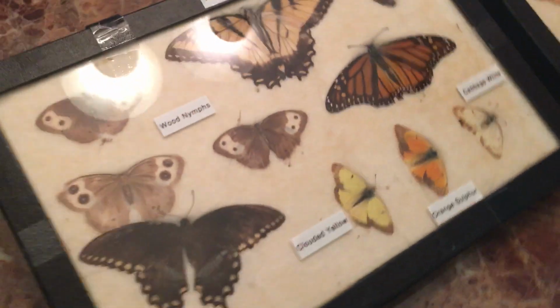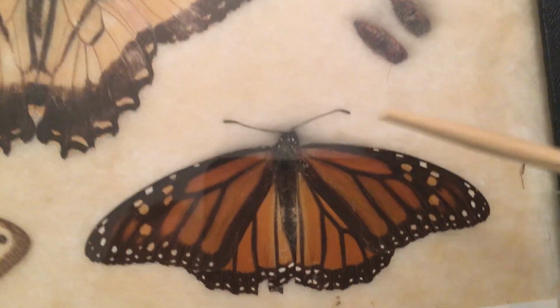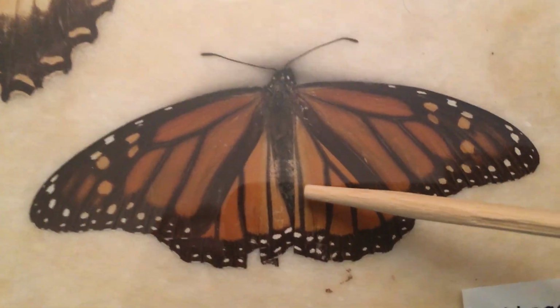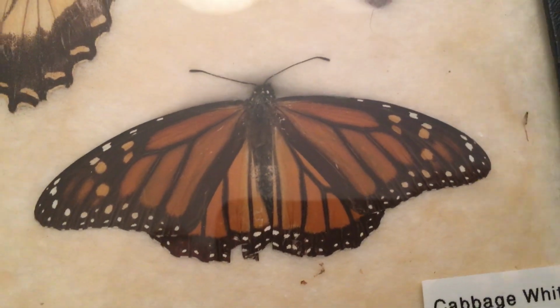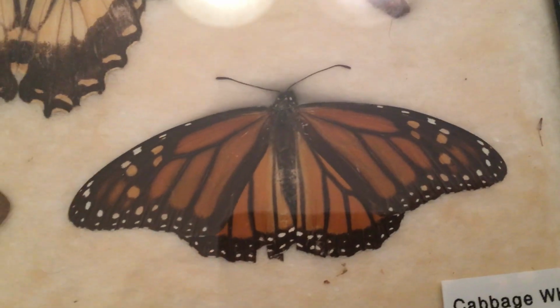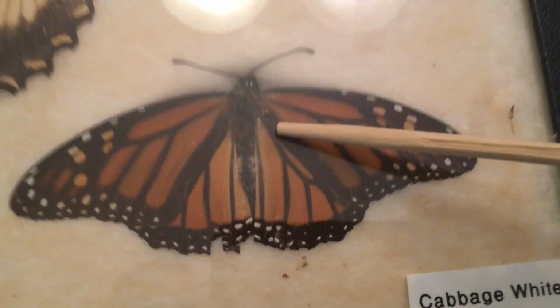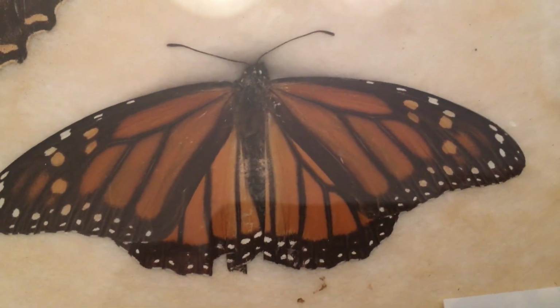I'm going to show you on one of the butterflies in my grandfather's collection. This butterfly right here is a monarch butterfly. So it has 3 main body parts. It has a head, a thorax, and an abdomen. It also has a pair of antennae on top of its head. So a pair means 2, so there's 2 right there. It also has 6 legs, 3 on each side of the middle part of its body, the thorax.